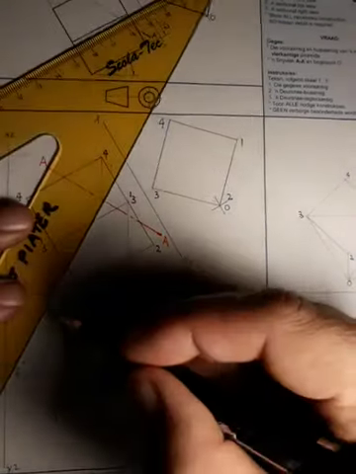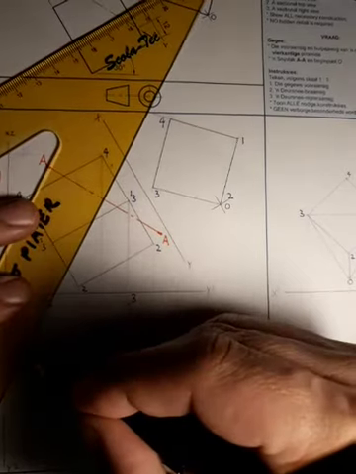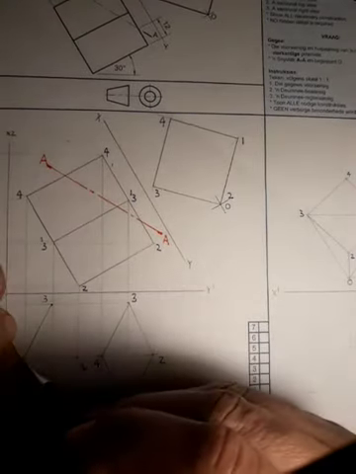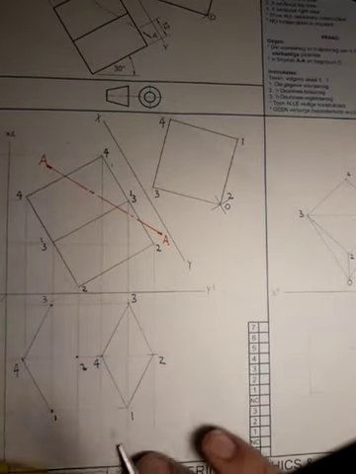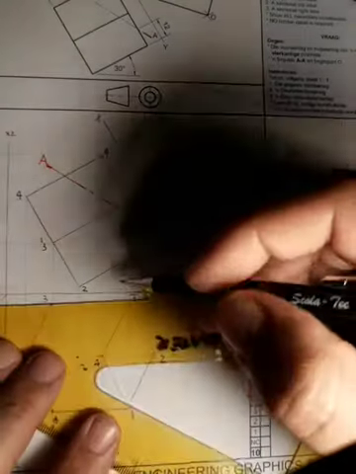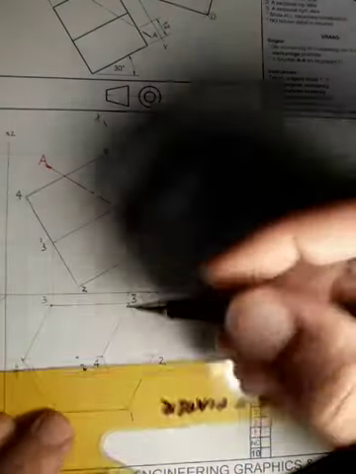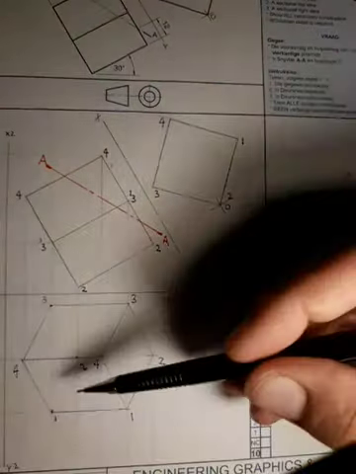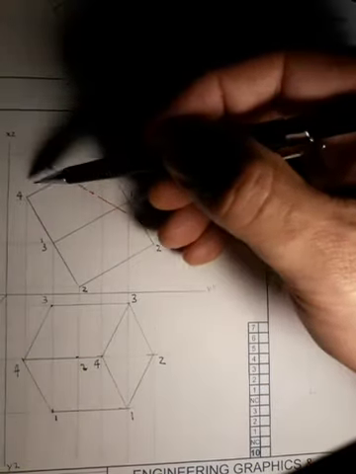Okay, the outside of that shape would always be solid, so let me just put some solid lines in here. Okay, 4 to 4 would be solid because it's on the top.